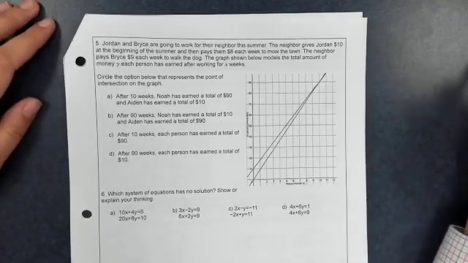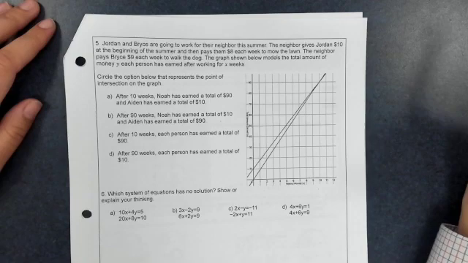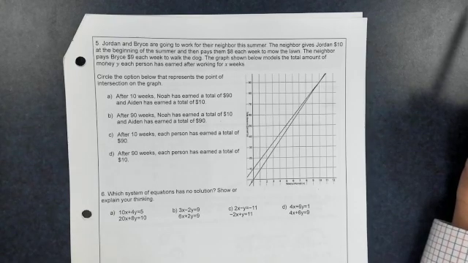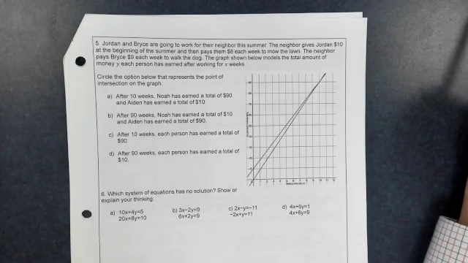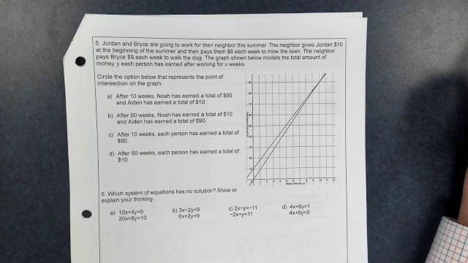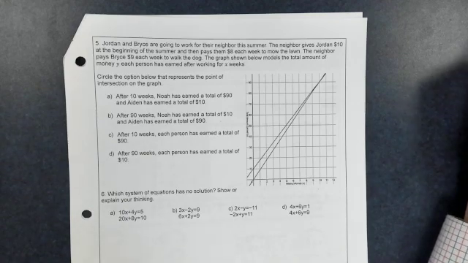All right, and that takes us to number 5. So for 5, we have Jordan and Bryce are going to work for their neighbor this summer. The neighbor gives Jordan $10 at the beginning of the summer and then pays them $8 each week to mow the lawn. The neighbor pays Bryce $9 each week to walk the dog. The graph shown below models the total amount of money y each person has earned after working x weeks. Circle the option below to represent the point of intersection on the graph.